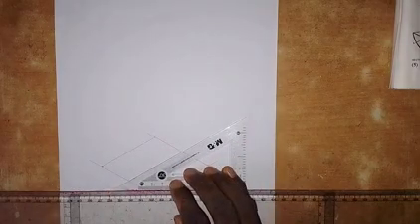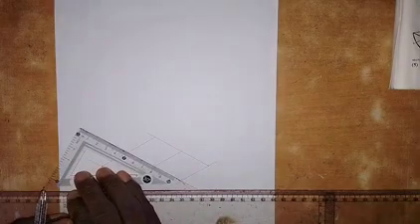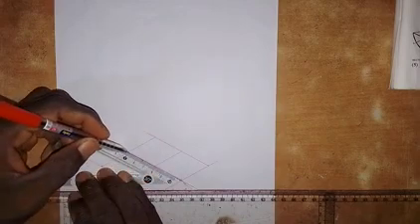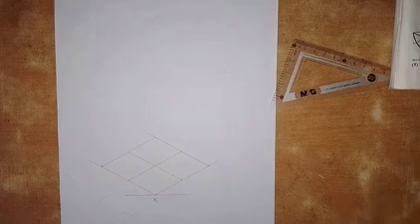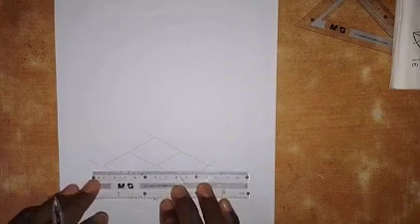Then this 30 mm here, which is half of that 60, we transfer it to this side, and we also transfer this 30 mm to this side. Now we are going to connect the longest corners, which is this point and this point. So we connect them together.